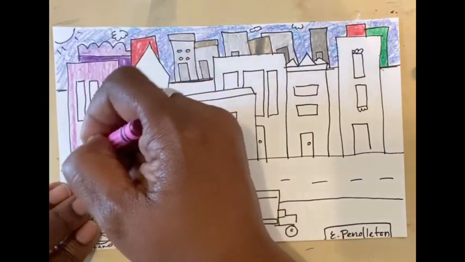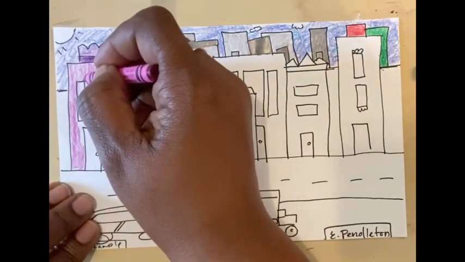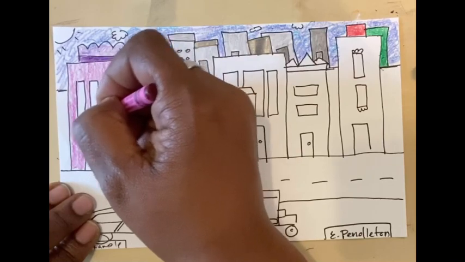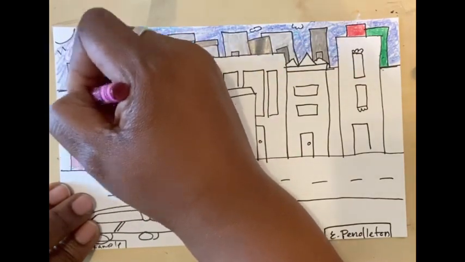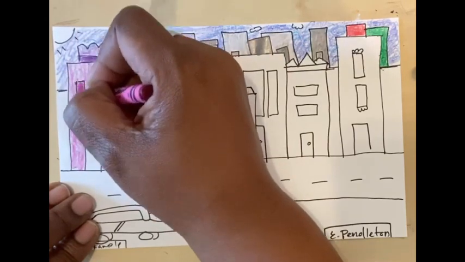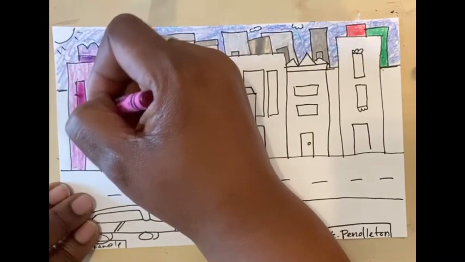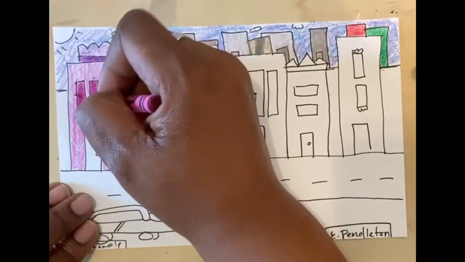But when I get to the windows, I'm going to make a darker value of this red violet by pressing harder.